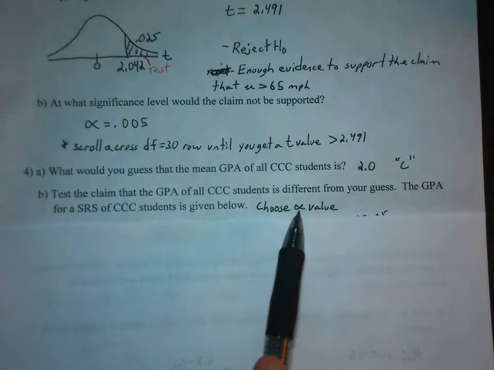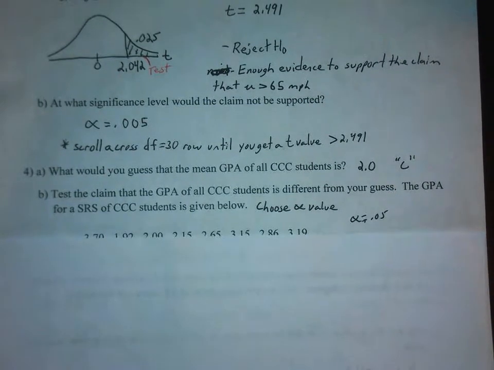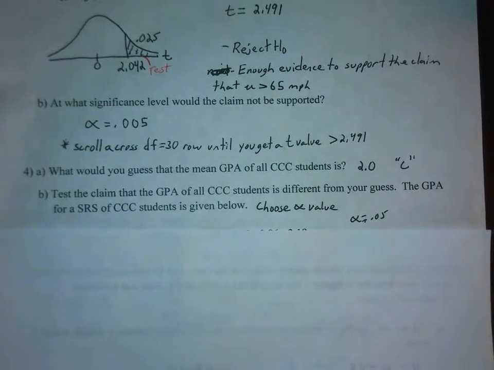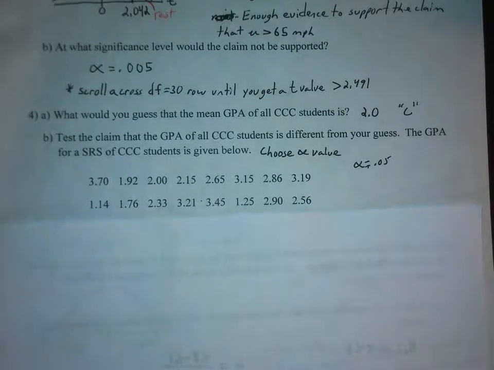And we're going to have to choose our own alpha value. Now generally you can just go with an alpha value of 0.05 or 0.01. That's really just up to you. But you should determine that before you collect your data, or before you perform the test. So we're given this simple random sample of 16 CCC students. What's different here is you need to calculate the sample mean and standard deviation yourself. When you have a list of data, you need to do that yourself.